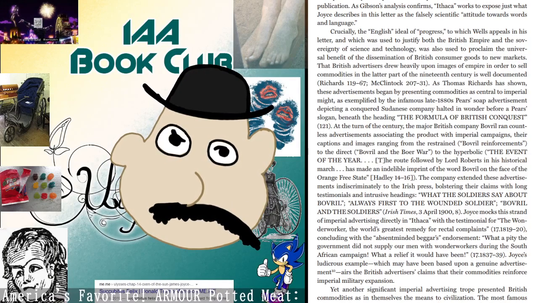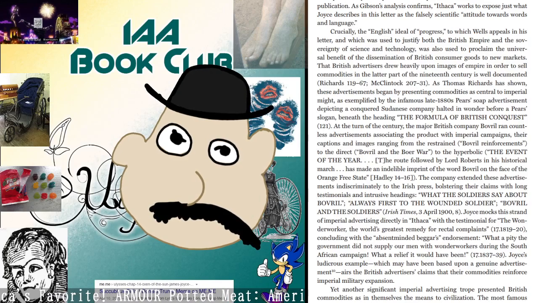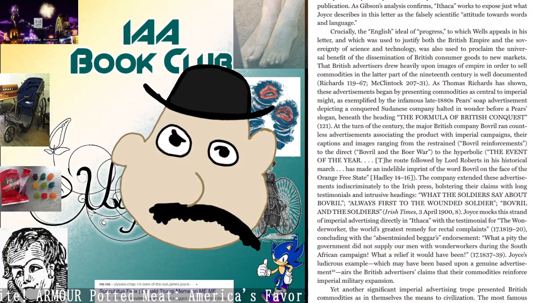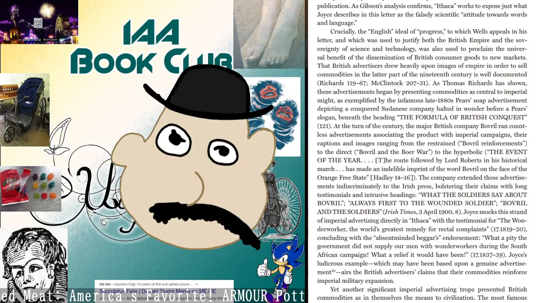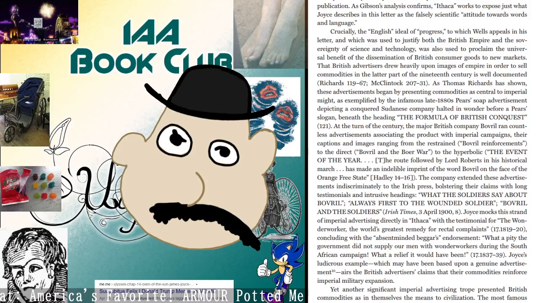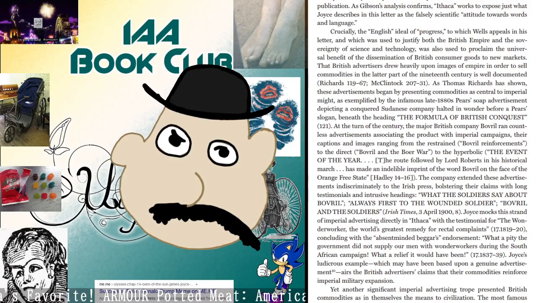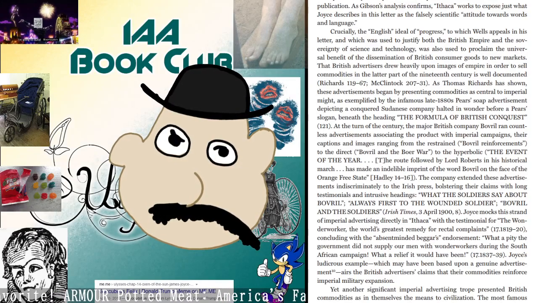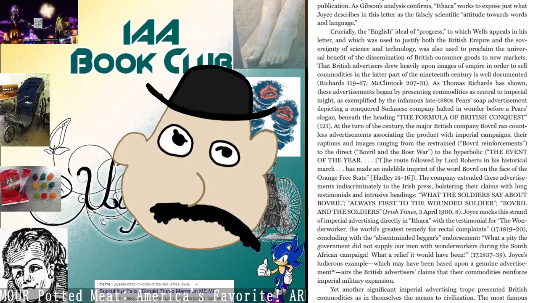And a Bovril ad that said, "What the soldiers say about Bovril? Always first to the wounded soldiers. Bovril and the soldiers." This is during the Boer War, which does come up as a subject in the book. So this is all the stuff that's floating in the background that might have informed Joyce. Notice how I said might have, to make the decisions about the potted meat. Remember, we're talking about potted meat here. We're 12 pages in.